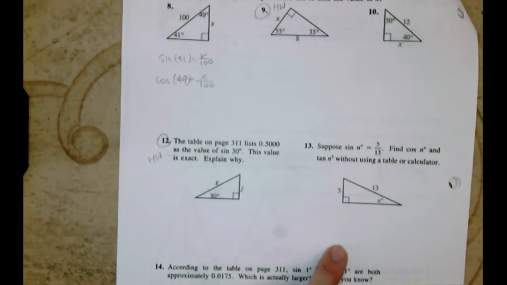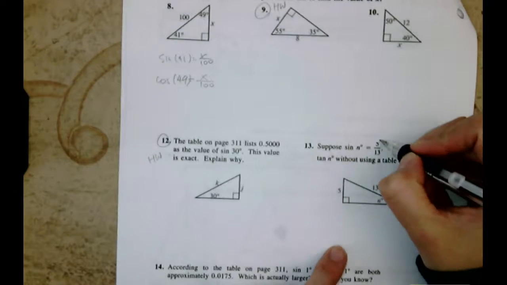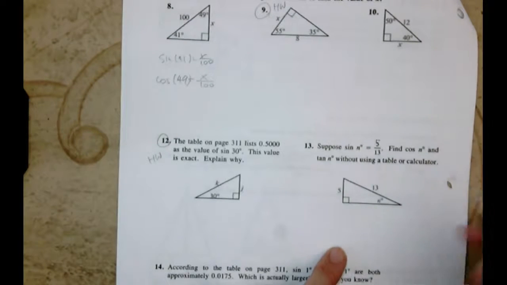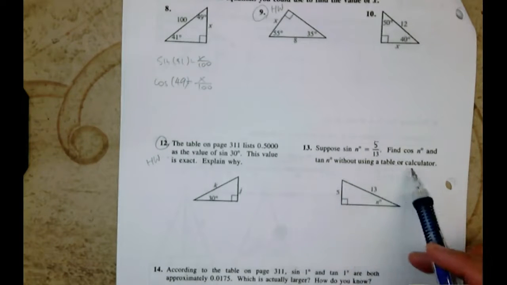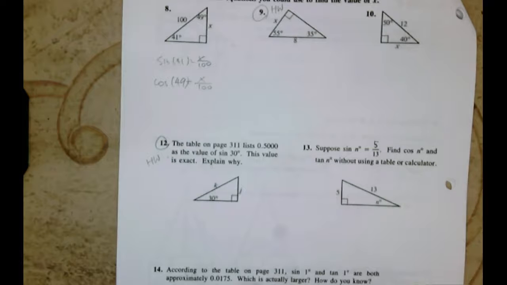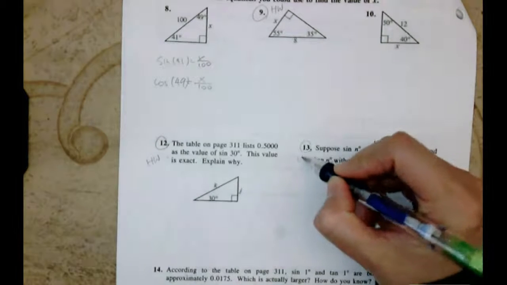And suppose the sine of n is 5 over 13. Find the cosine of n and tangent of n without using the table or calculator. So just answer in fractions. Okay, do this. If sine of n is 5 over 13, you know what the others are in fractions.